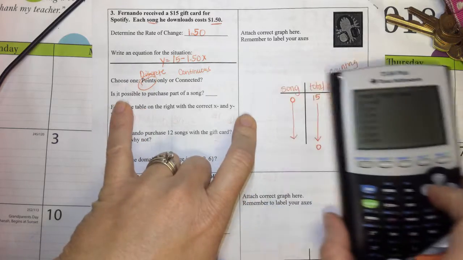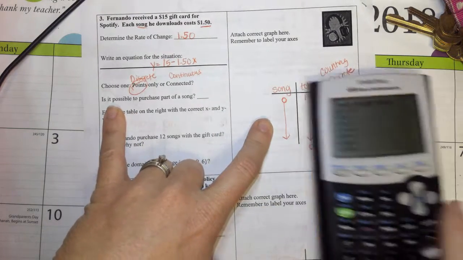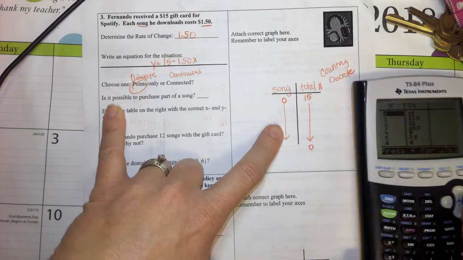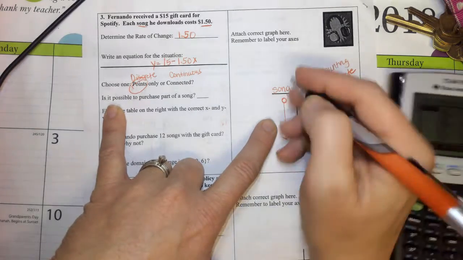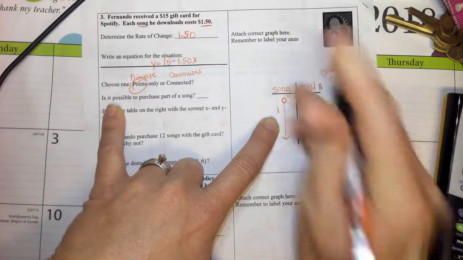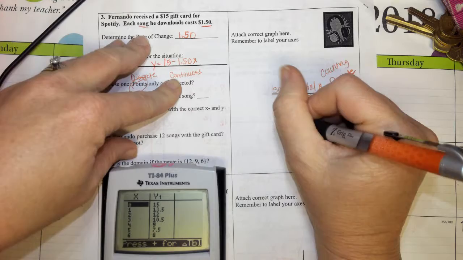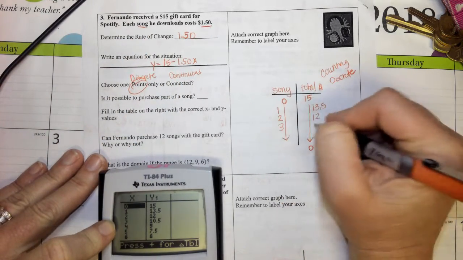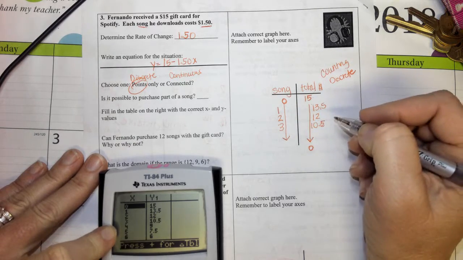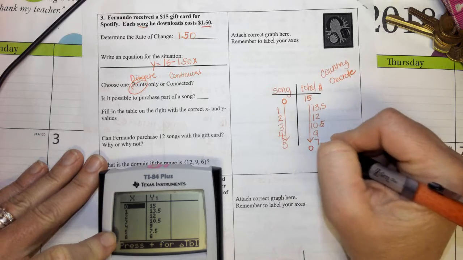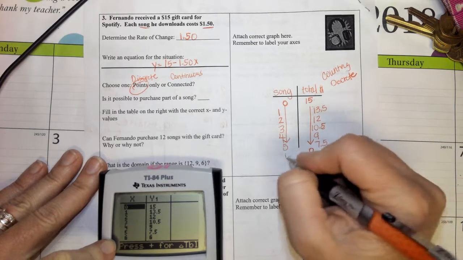So now, let me go ahead and do this part. So y equals, I'm going to say 15 minus 1.50x. I'm going to go to my table here. All right, so I know when I have done one song, I have $13.50 left. This is all based off of my graph here. And then 2 songs, I have $12. 3, 10.50. 4, 9. 6.